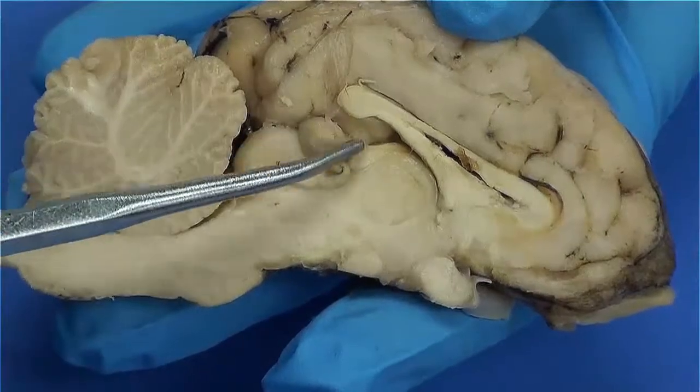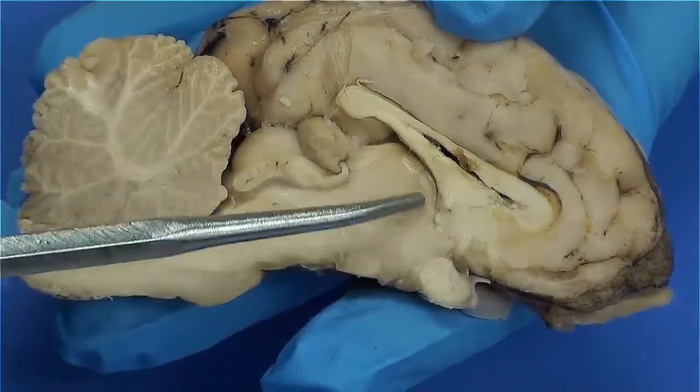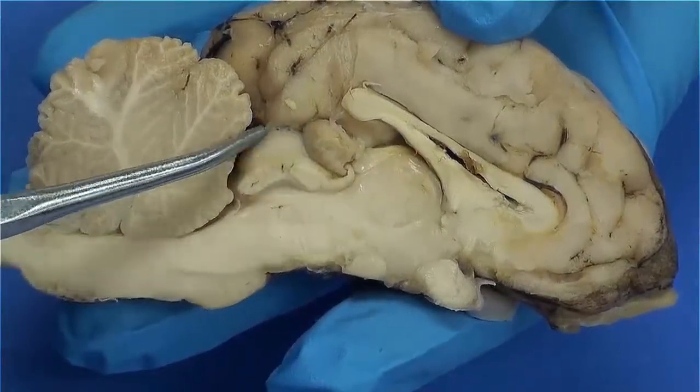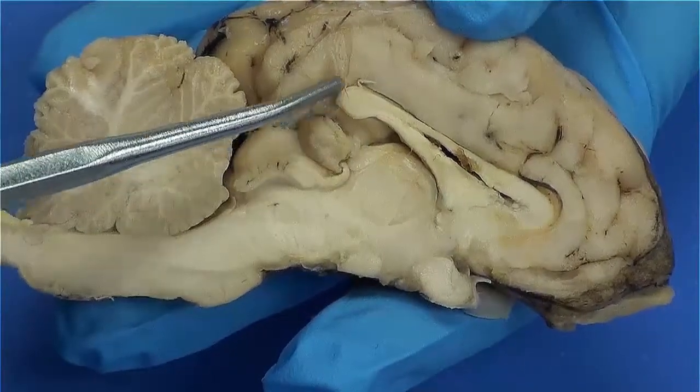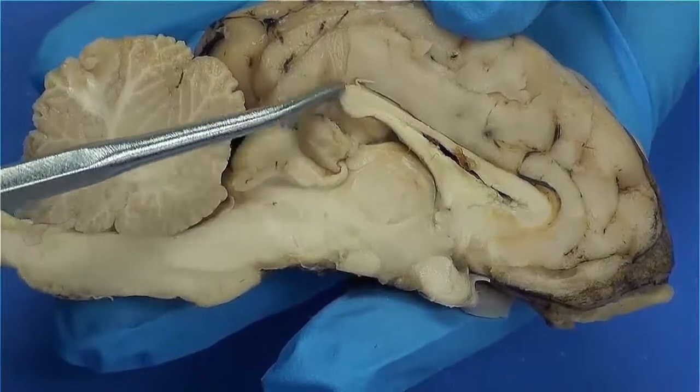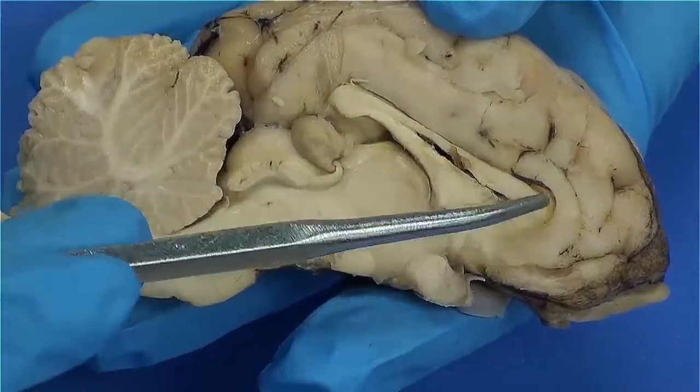You'll find the pineal gland between the thalamus and the corpora quadrigemina. The pineal gland is also located at the posterior end, the caudal end, of the corpus callosum.